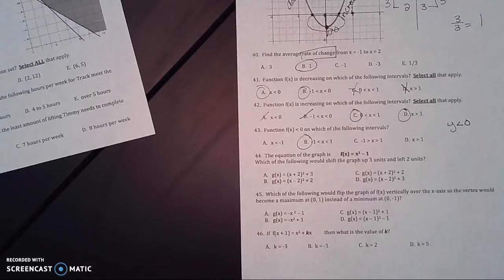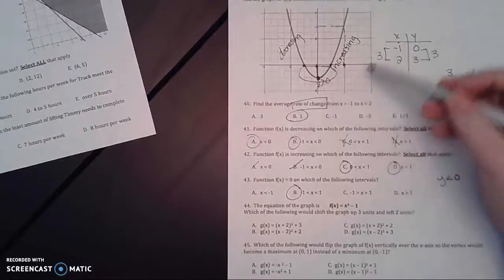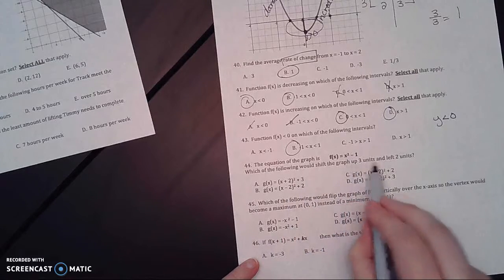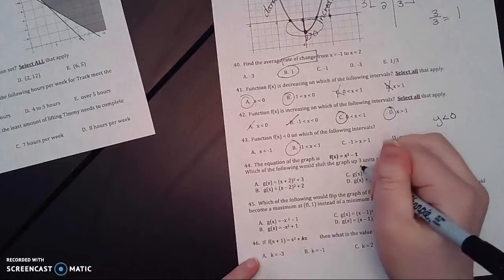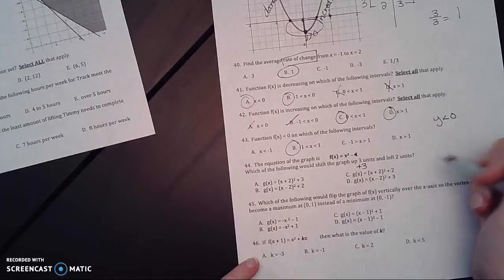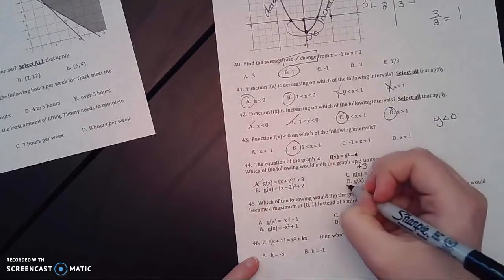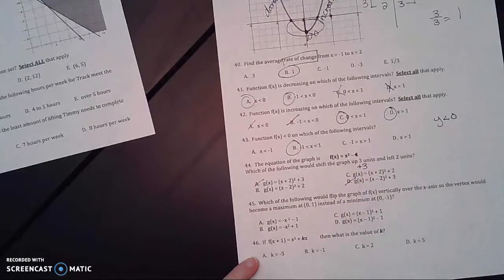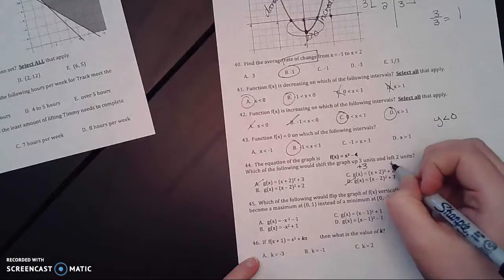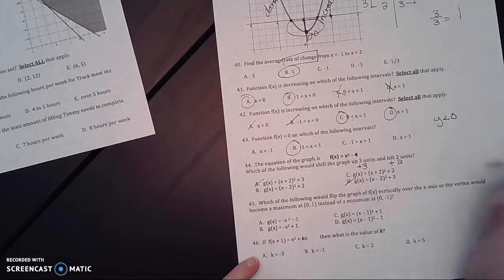44 says the equation of the graph is f of x equals x squared minus 1, which we know. This is your parent function. It moves down 1, so that's why it's the -1 at the end. It says which of the following would shift the graph up 3 units and left 2? So we add 3 on to the -1, which makes that a positive 2. So I'm going to erase that one and that one. And then left 2 units, remember that's the reverse where it's a +2 inside the parentheses, leaving C as our answer for that one.